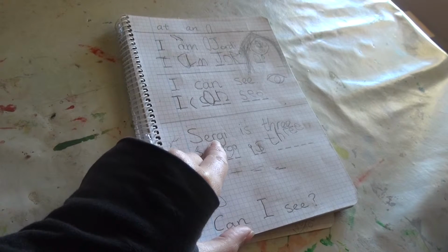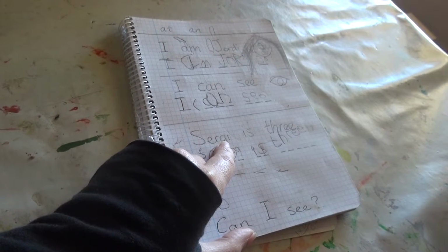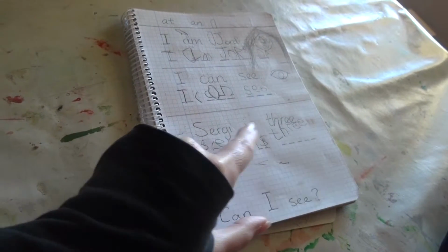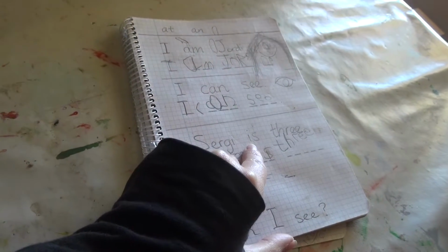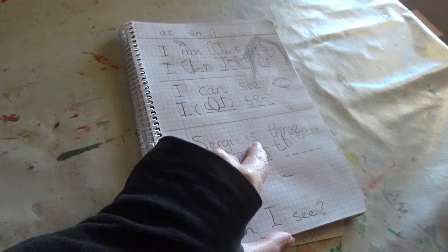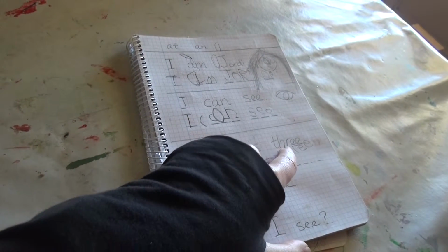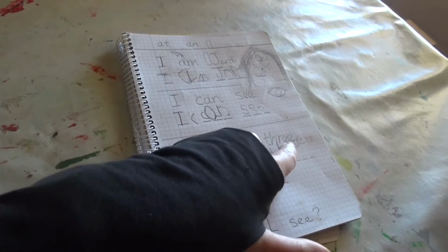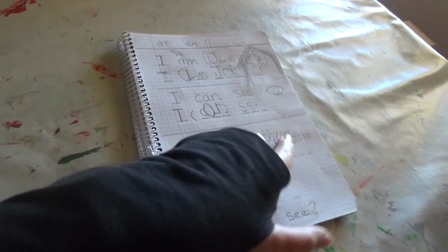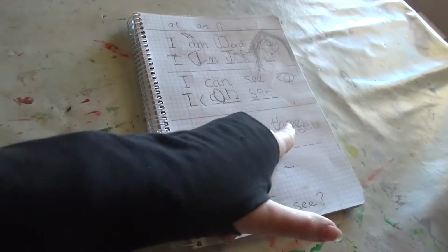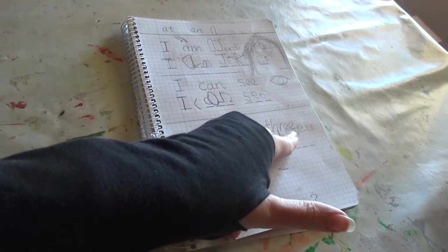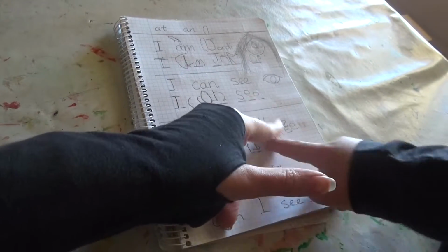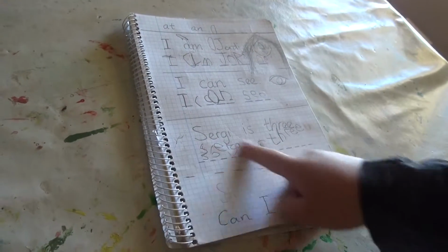Sun. Sergi is three. And we have this E sound, three. And tomorrow we're going to practice words that have this E sound, aren't we? So we can learn this sound E when we see it. Yeah? It's double E sound.